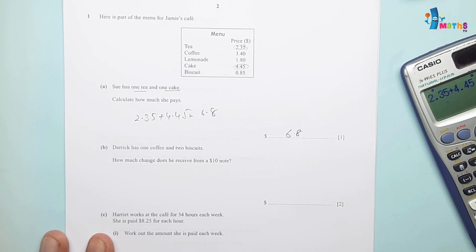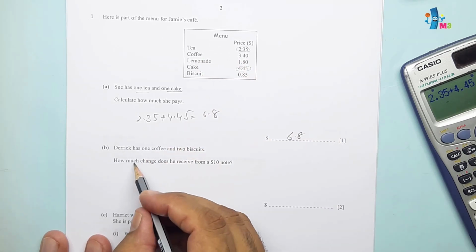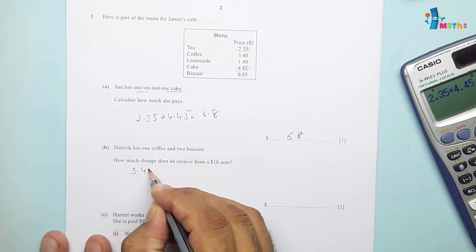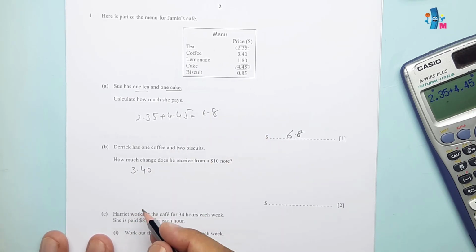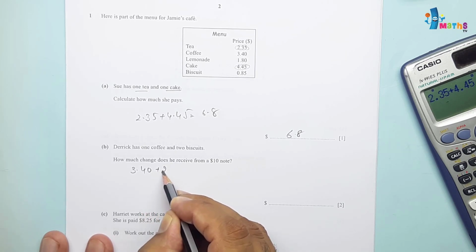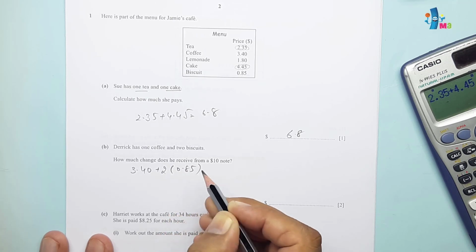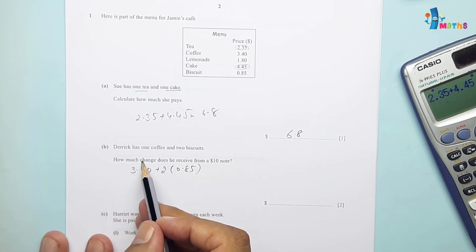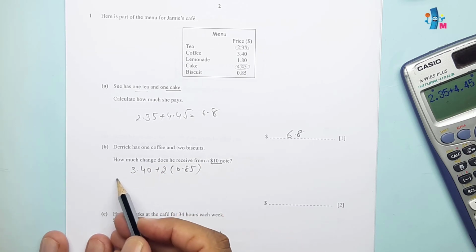Then Derek has 1 coffee and 2 biscuits. Coffee is 3.40 and biscuits are 0.85 each, so plus 2 times 0.85. How much change does he receive from a $10 note?